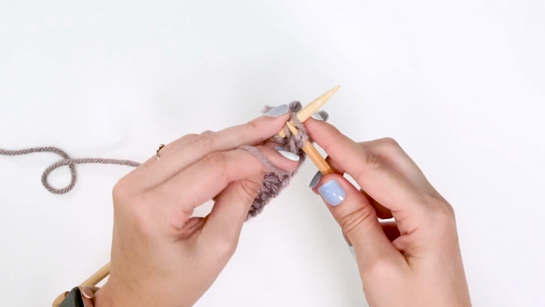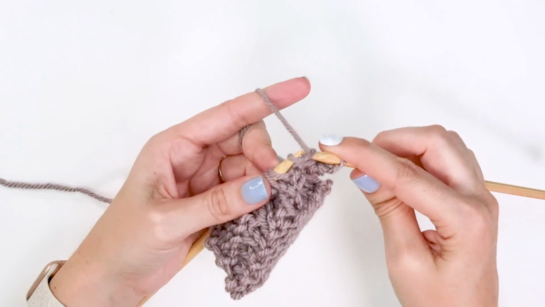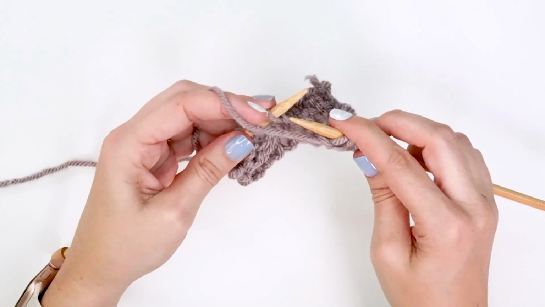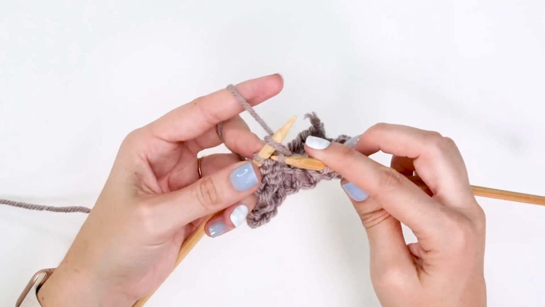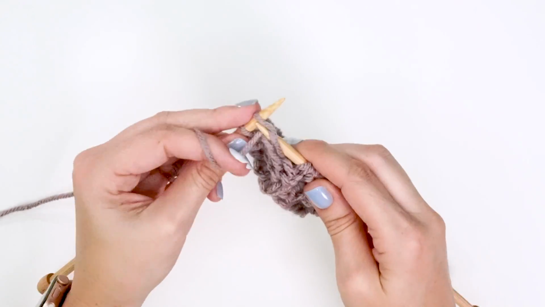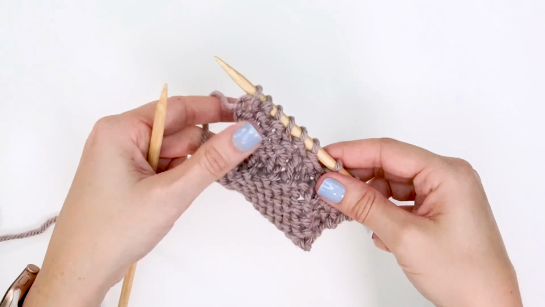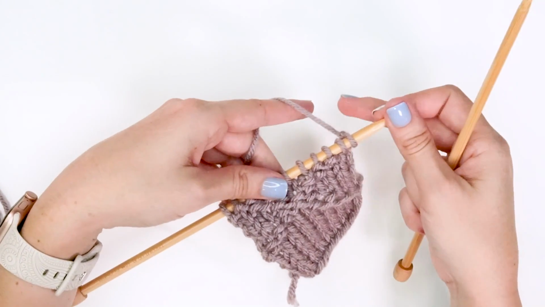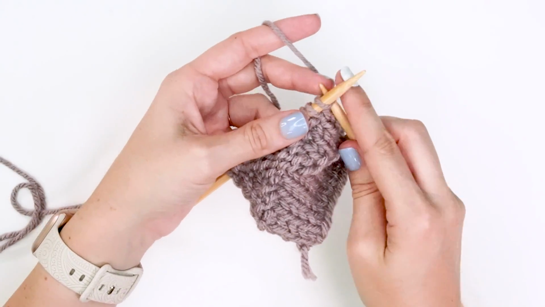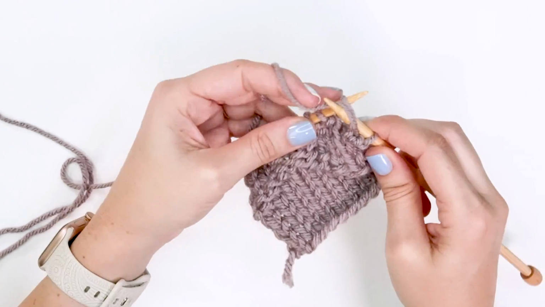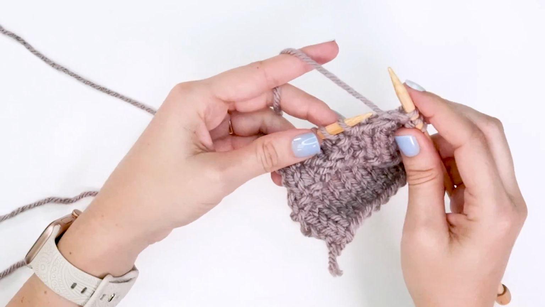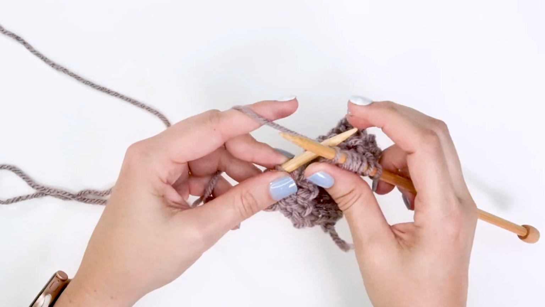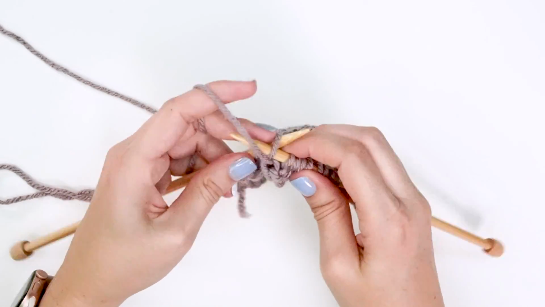For row 8, we will purl 1, knit 2, purl 3, knit 2, and purl 2. On row 9, we're going to start with a knit 1, and then purl 2, knit 5, and then purl 2.